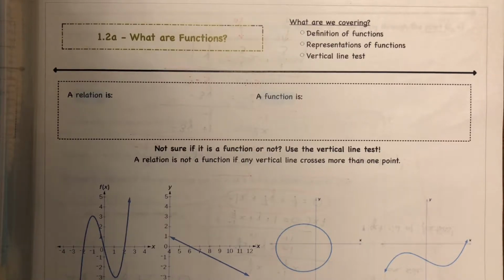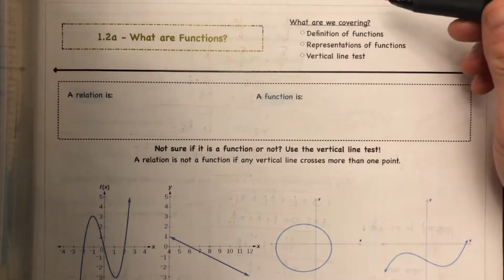There are 3 videos that all pretty much go together. 1.2a is about what functions are, 1.2b is a reminder of some common functions you'll have seen before, and 1.2c gets into some of the characteristics and attributes of functions that we'll talk about a lot in class. So this video is an overview of just a couple things.